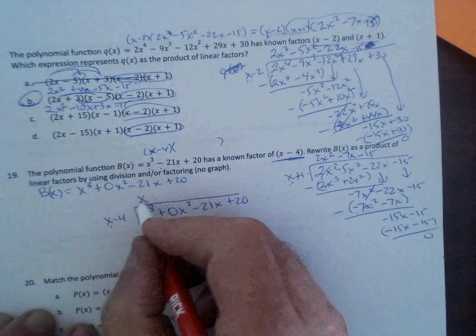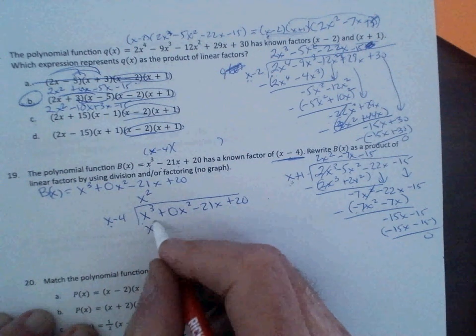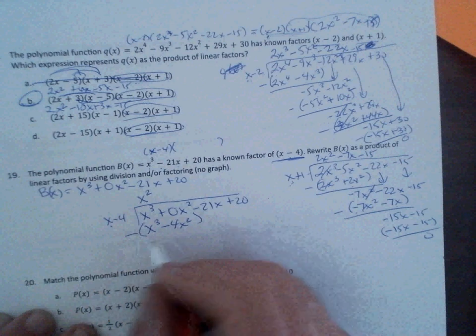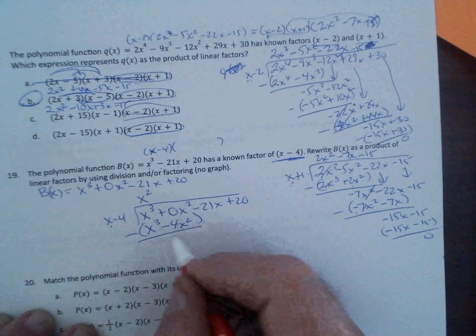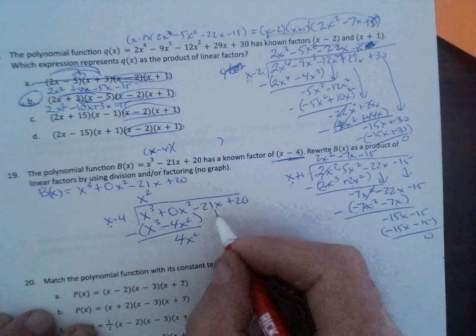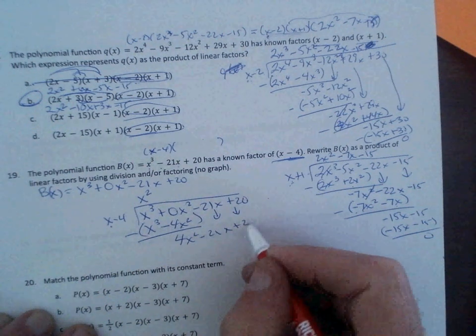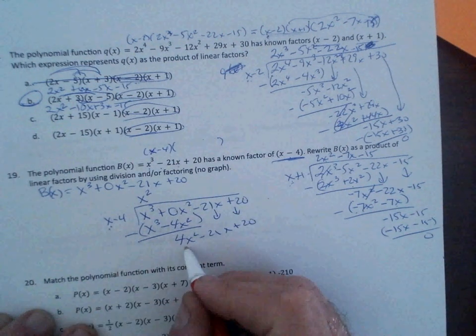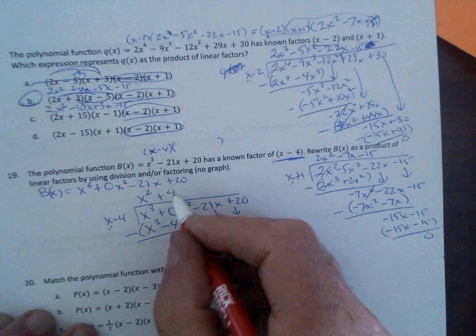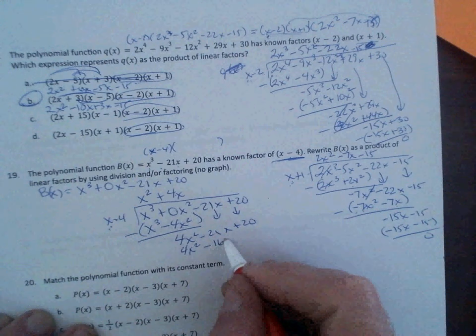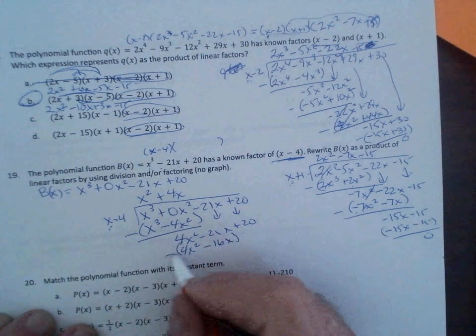Ask yourself what times x makes x cubed. Multiply it. And then subtract. And 0x squared minus negative 4x squared is going to be 4x squared. Ask yourself what times x makes 4x squared. That's 4x. Multiply that on the outside. 4x squared minus 16x.